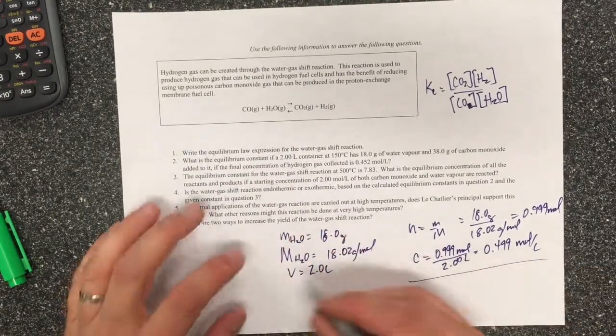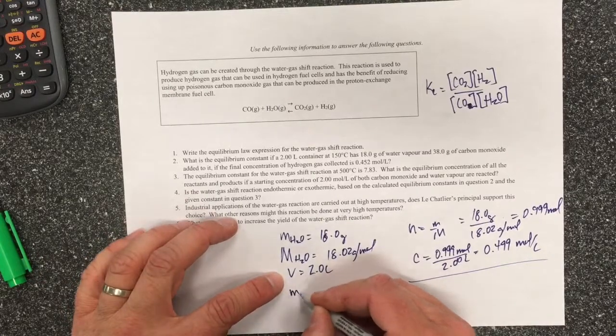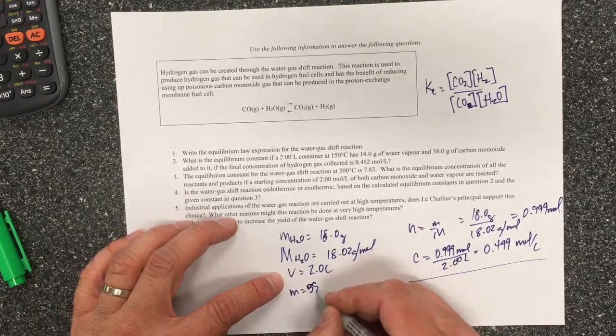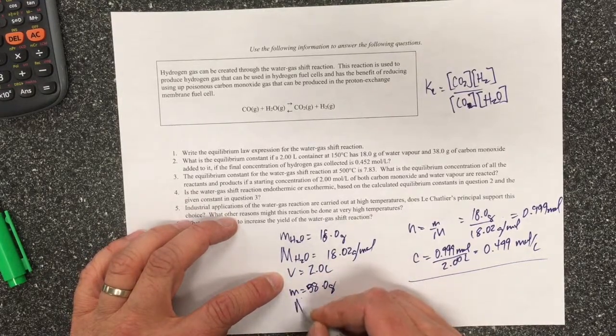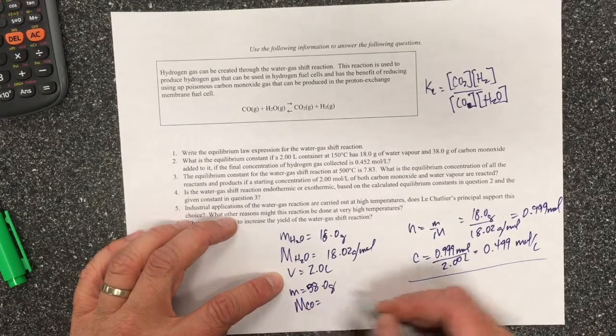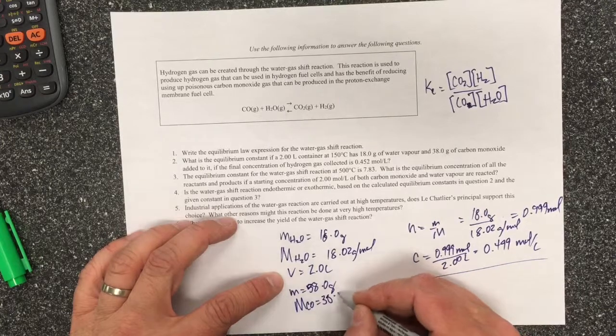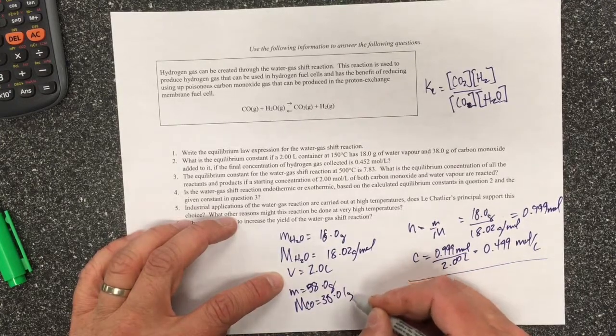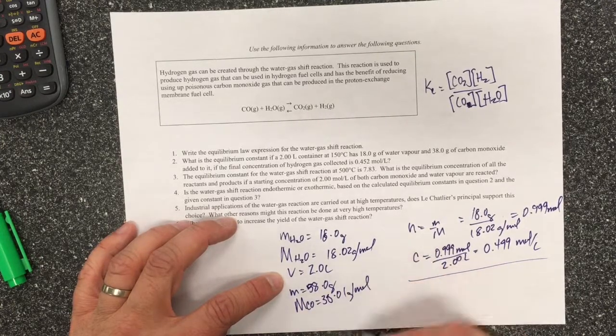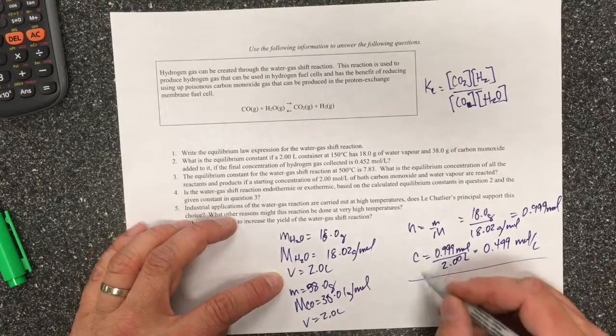So that's going to be our initial concentration of water vapor. And we can do the same thing for carbon monoxide. I've got a mass of carbon monoxide of 38.0 grams. The molar mass of carbon monoxide is 38.01 gram per mole. And again, the volume is 2.0 liters because it's the same container.